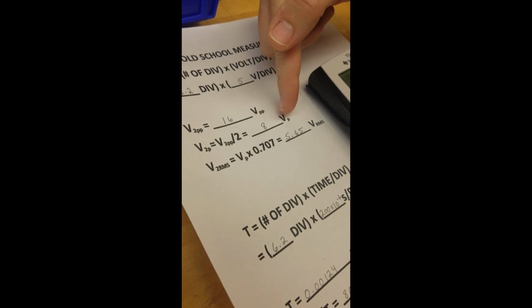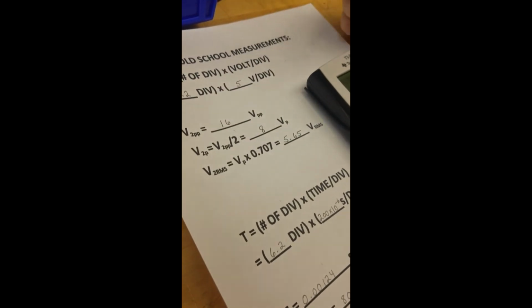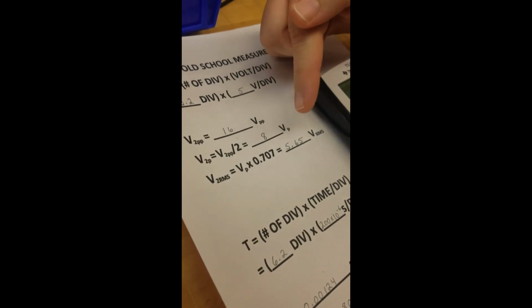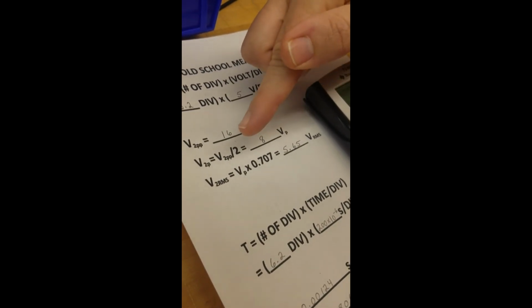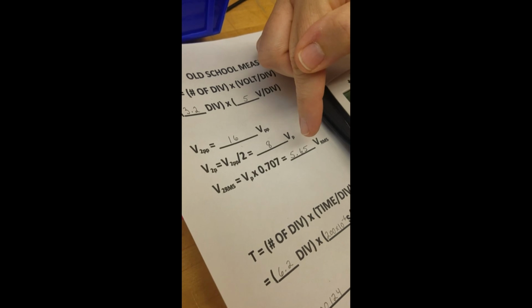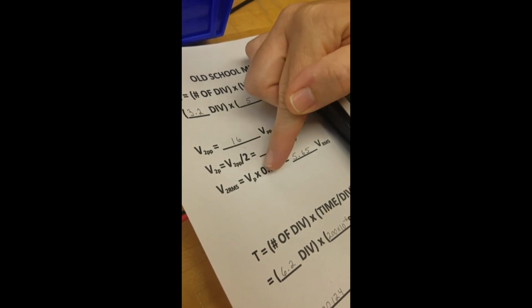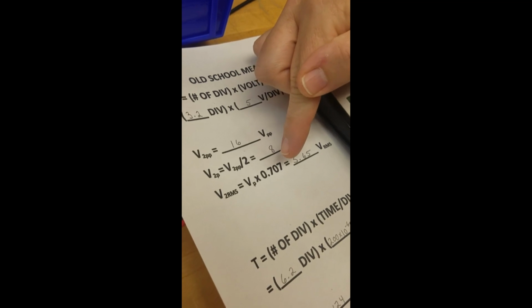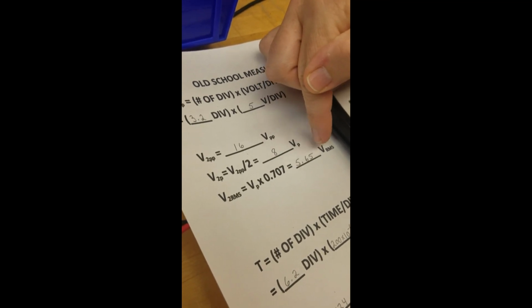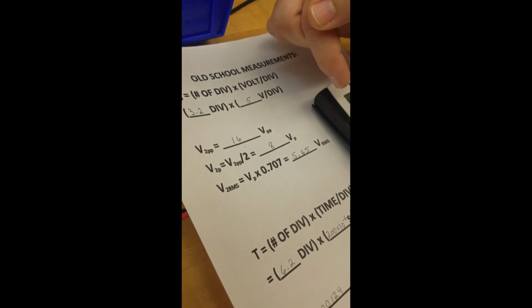To find our VP, we divide that by 2, and to calculate the VRMS for the V2 RMS, we multiply that VP times 0.707, and we get 5.65 volts RMS.